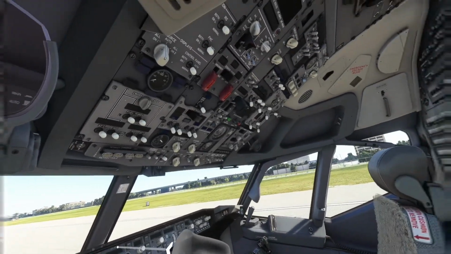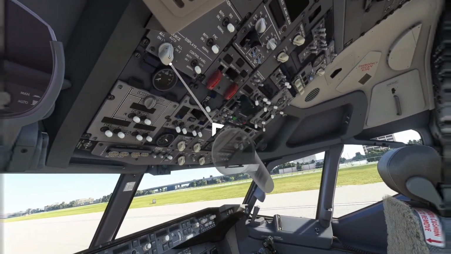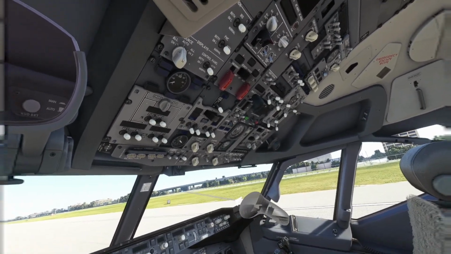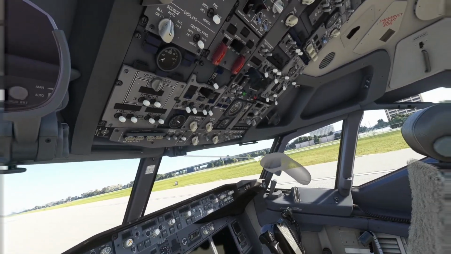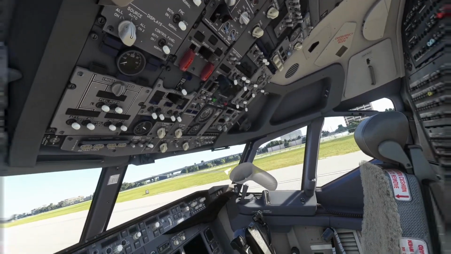I hope you can notice this. Let's take a look at the overhead panel here. Everything here looks crystal clear. Like I have glasses on my eyes right now, my normal glasses that I wear. This is how it looks here.